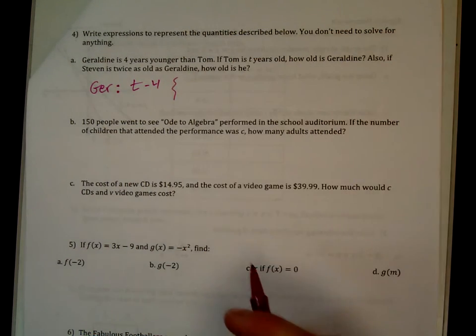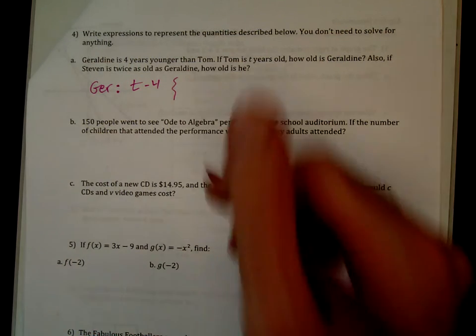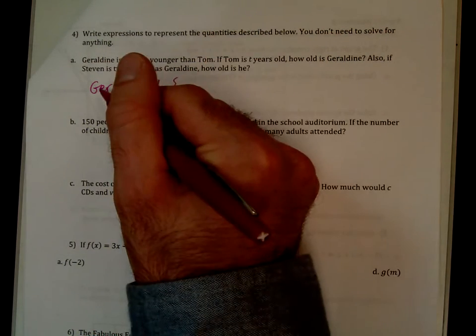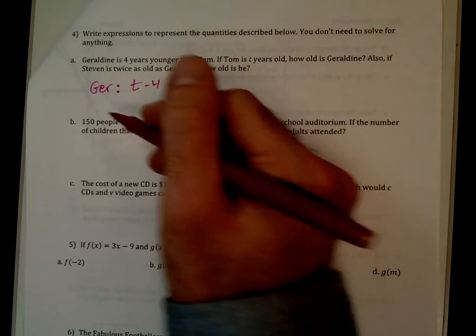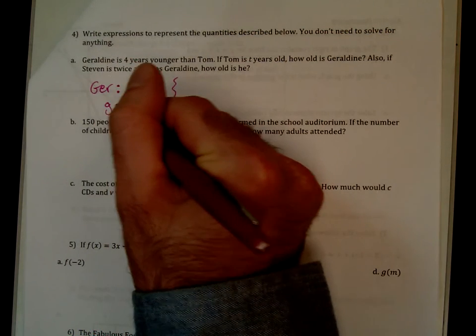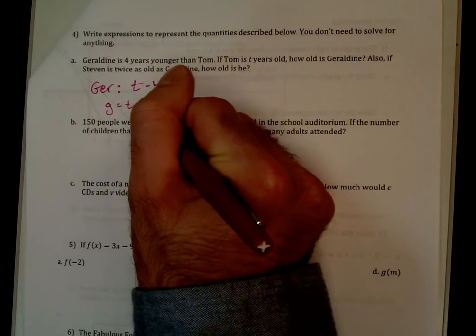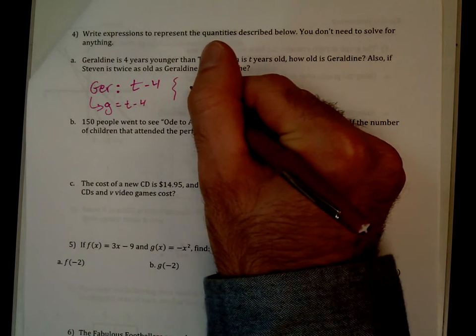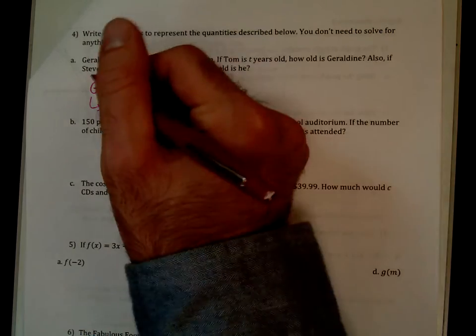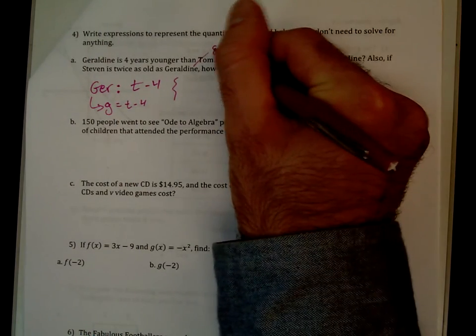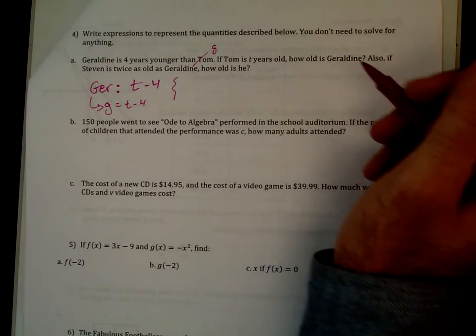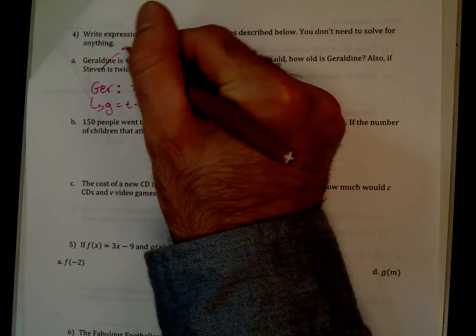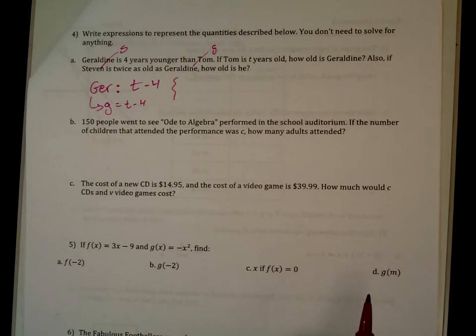Stephen is twice as old as Geraldine. So, you know what? Let's say that Geraldine is G. Okay, now we know that Stephen, so again, we're calling Geraldine G. Tom was given to us as T. We'll call Stephen S. And we're talking about how old they are.